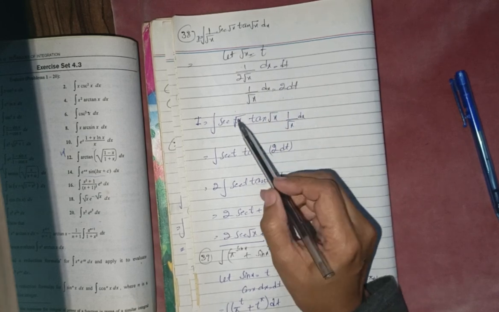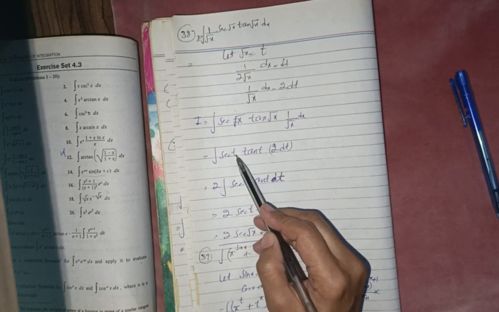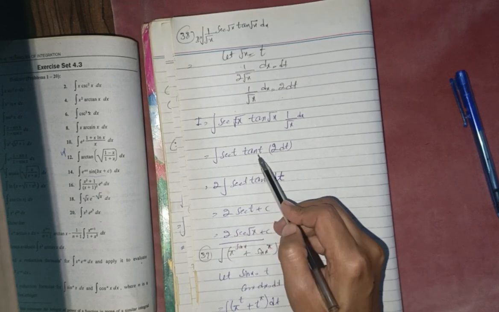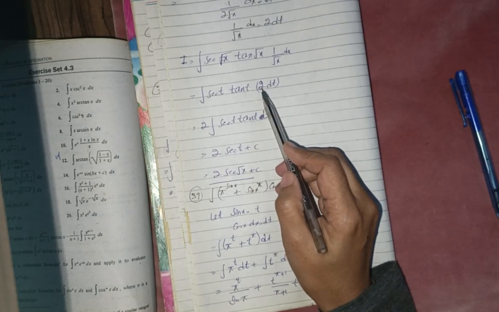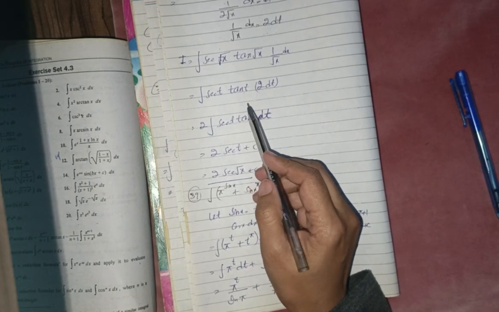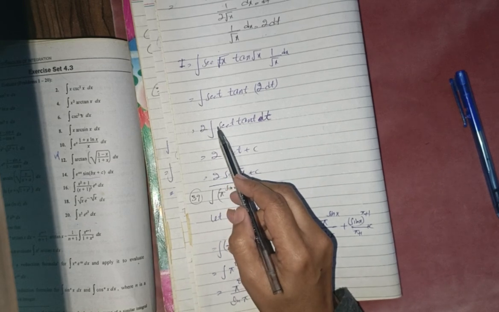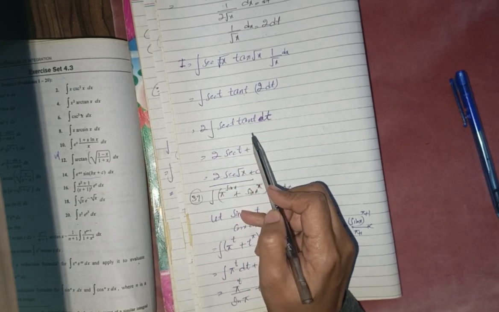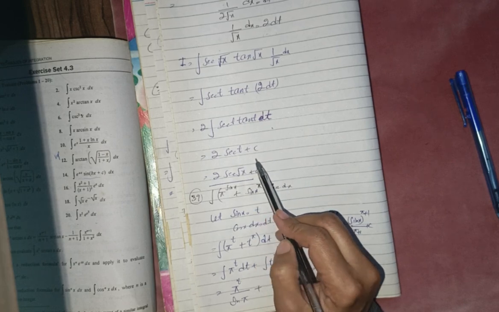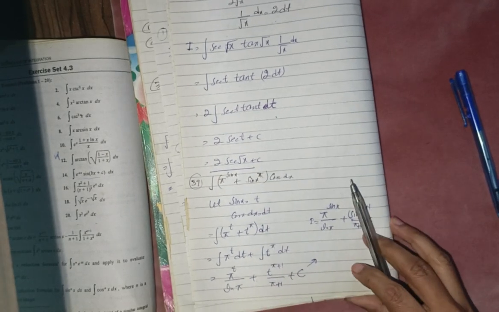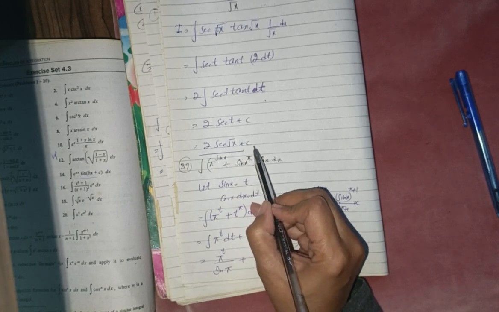in the original question, we will have I is equal to integral secant t tan t into 2 dt. As 2 is a constant, take 2 outside the integral, and we will have integral secant t tan t dt, and the integral of secant t tan t is equal to secant t plus c, and back substitute the value of t. We will get 2 into secant square root of x plus c.